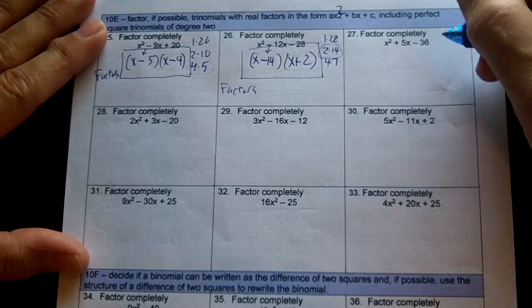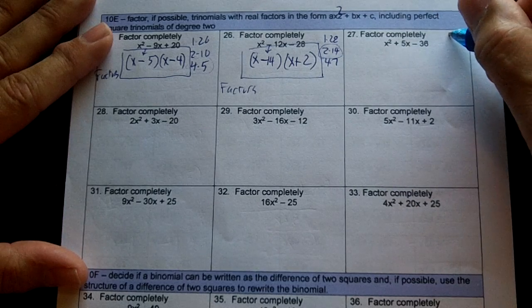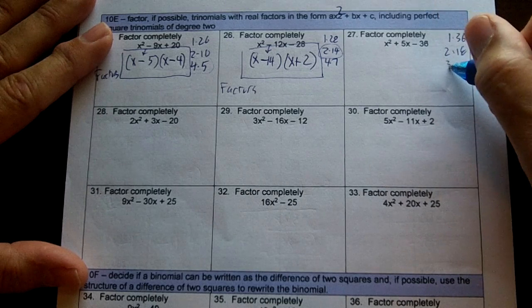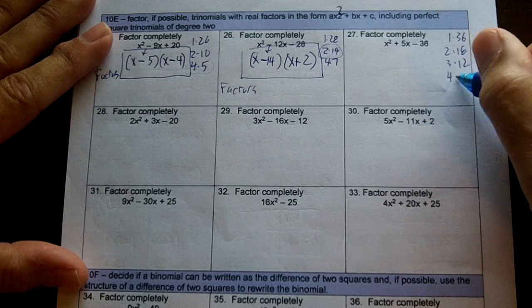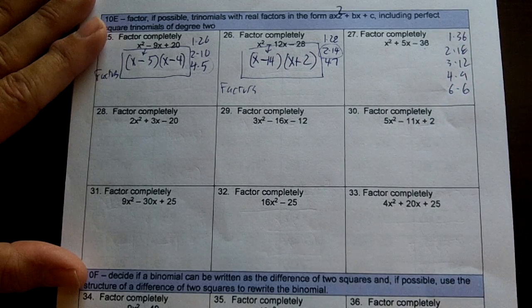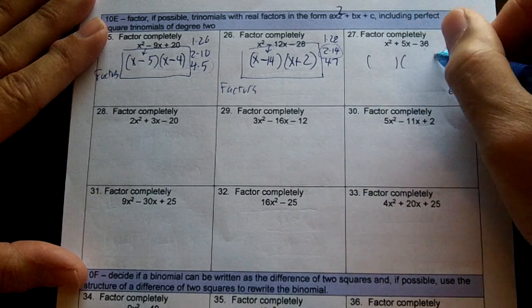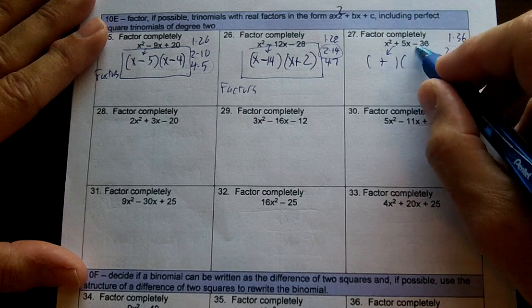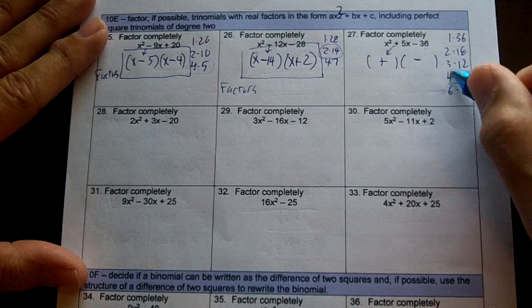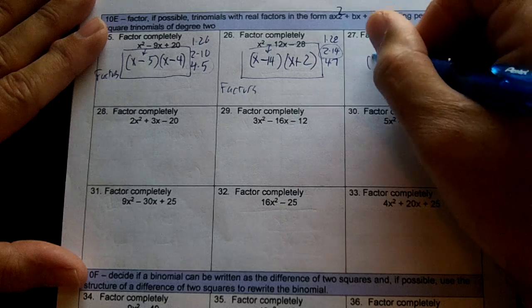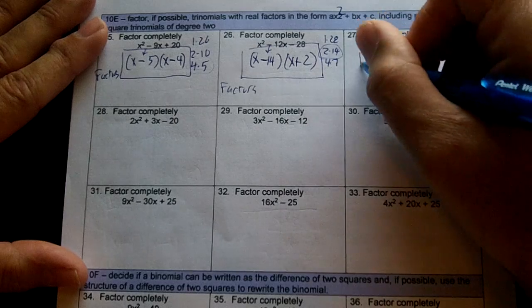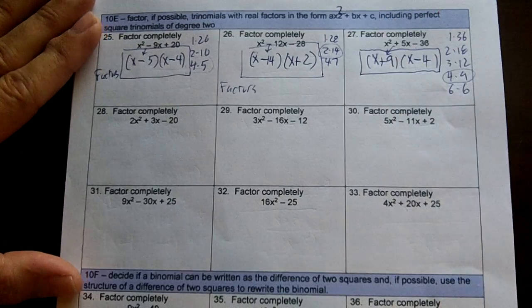The factors of 36 are 1 times 36, 2 works, 2 times 18, 3 goes into 36, 3 times 12, 4 goes into 36, 4 times 9, 5 won't work, will it? 6 works, 6 times 6. Draw your parentheses. This sign drops. This means we're going to subtract, so our signs will be different. We need to subtract and get 5. These right here subtract and give us 5, don't they? So we're going to have x and x, and we're going to put the biggest one first, 9, and the smallest one second.